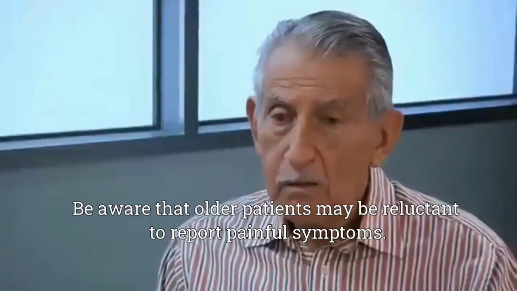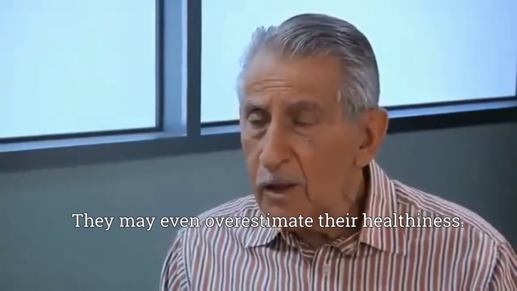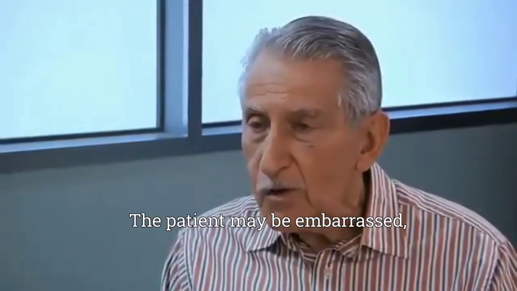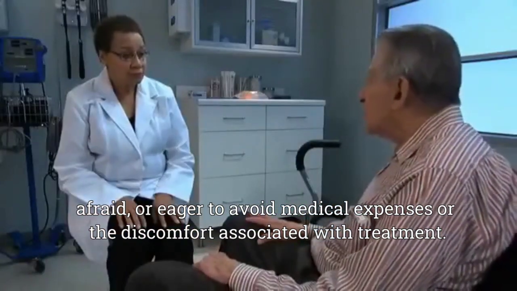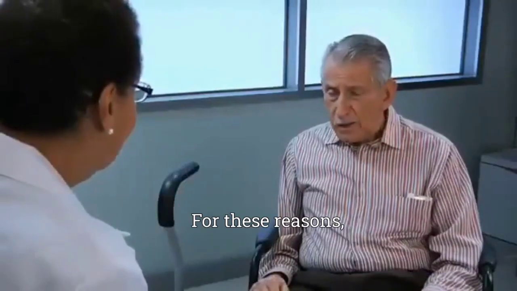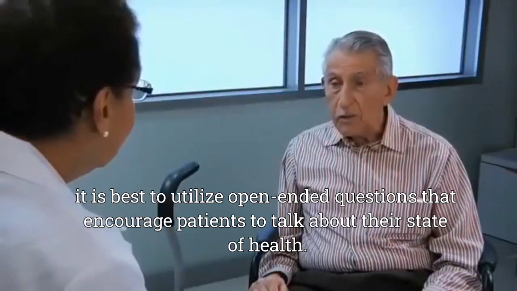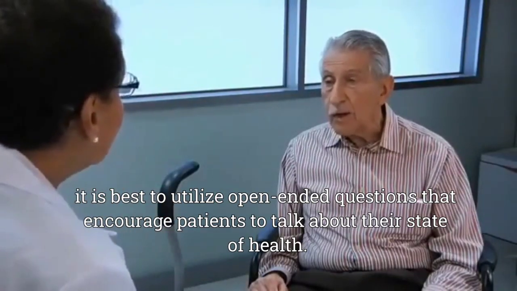Be aware that older patients may be reluctant to report painful symptoms. They may even overestimate their healthiness. The patient may be embarrassed, afraid, or eager to avoid medical expenses or the discomfort associated with treatment. For these reasons, it is best to utilize open-ended questions that encourage patients to talk about their state of health.